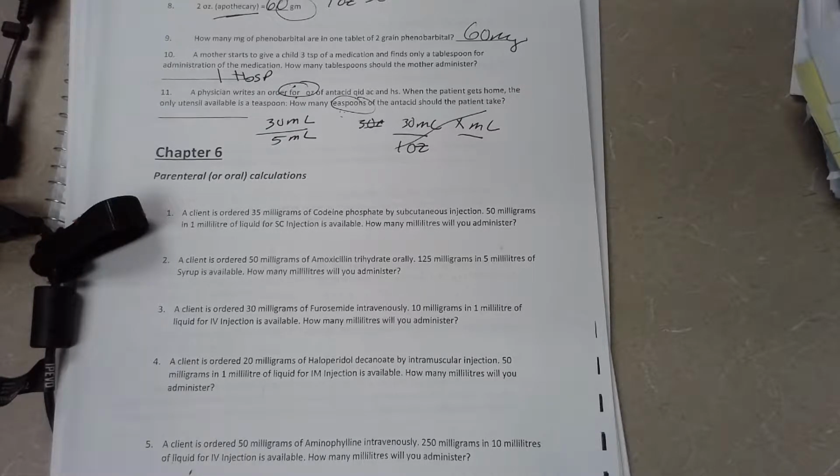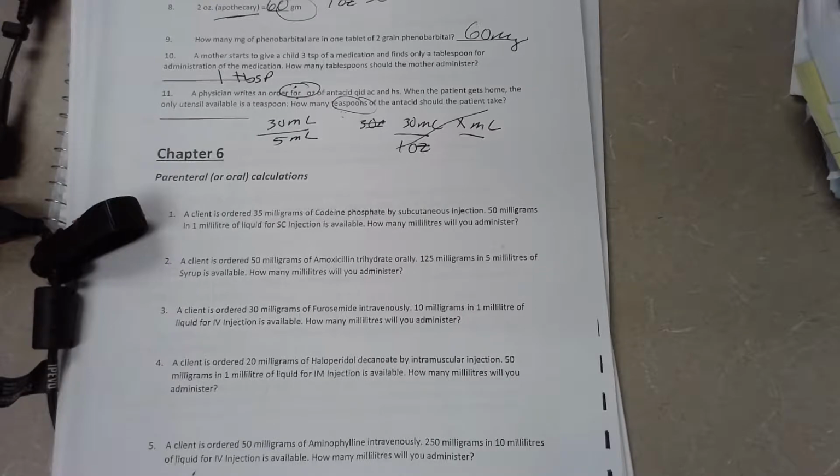Hello again. Chapter 6 talks a lot about parenteral, and if you remember what parenteral means, it's outside of the GI tract, but usually we use this term when we're talking about injections. But it's also for oral calculation. So basically, any medication that comes as a liquid, this works either way. And truth be told, it works pretty much with tablets too.